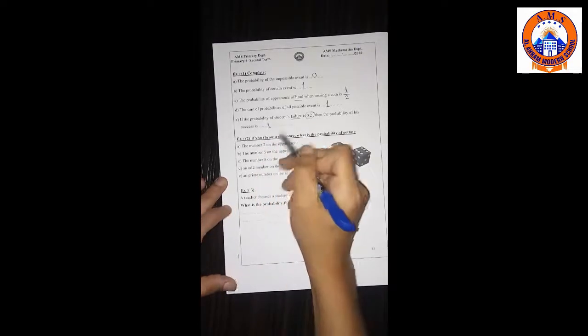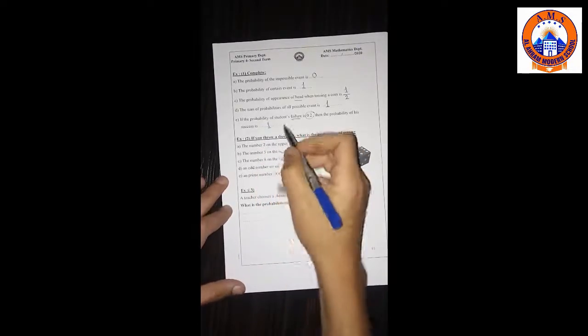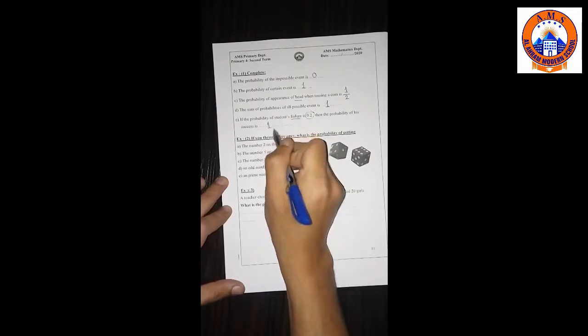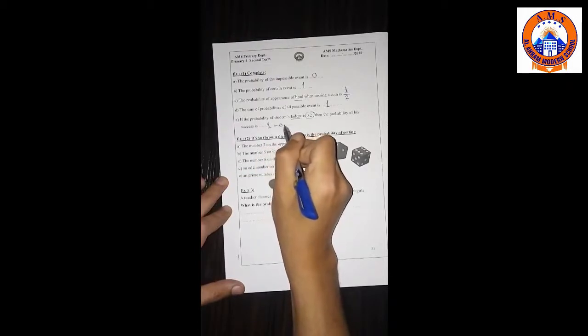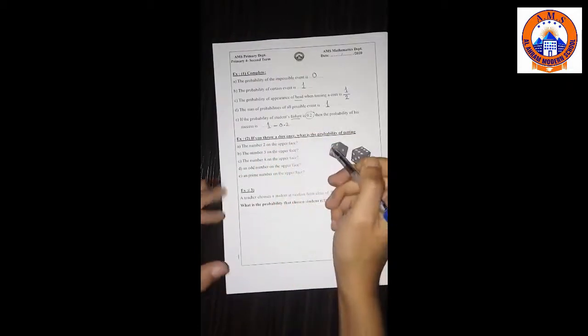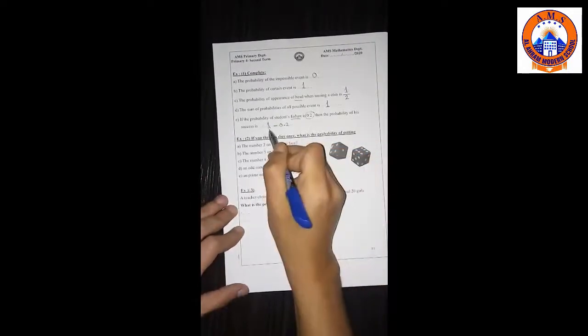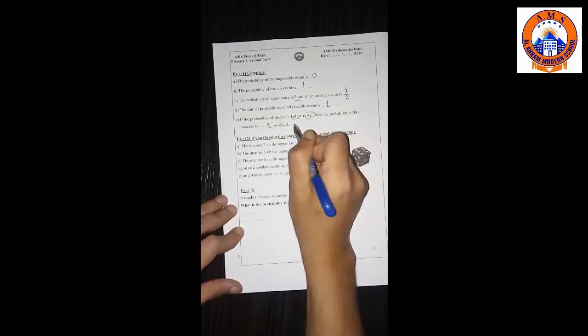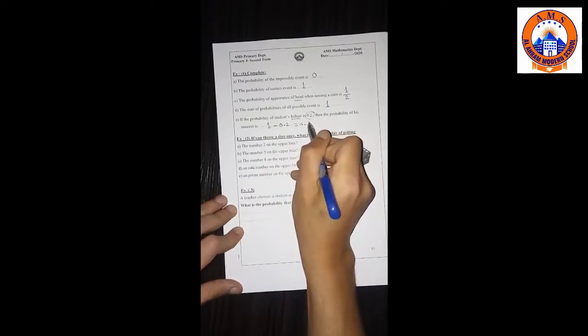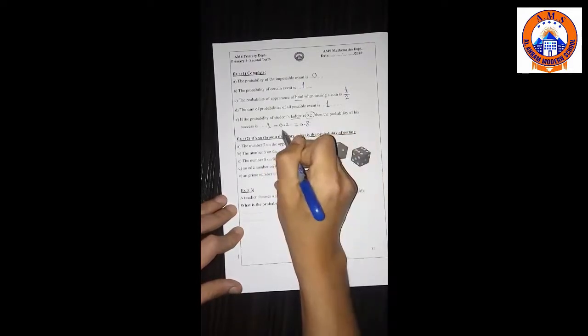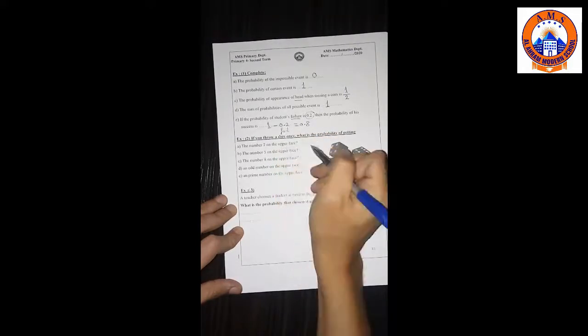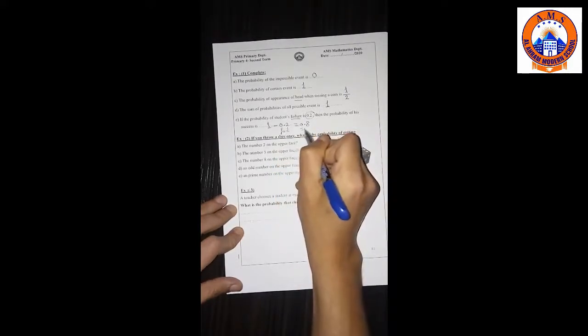Either the student will fail or succeed. So I'm gonna subtract 0.2 from 1 because we have only 2 possible outcomes. Either he fails or he succeeds. So we're gonna subtract 1 minus 0.2, which equals 0.8.